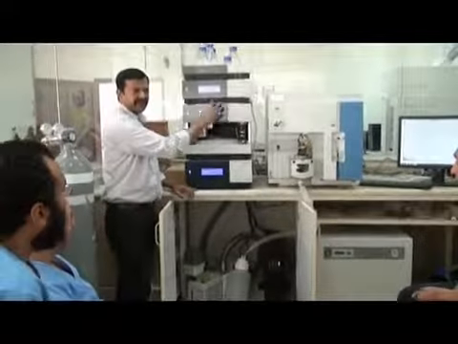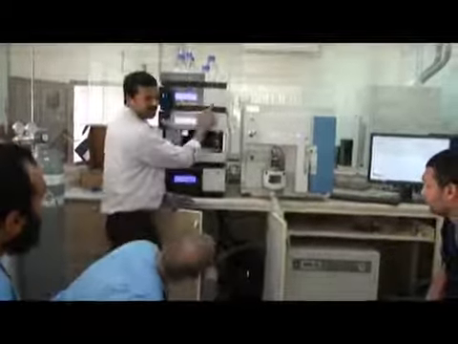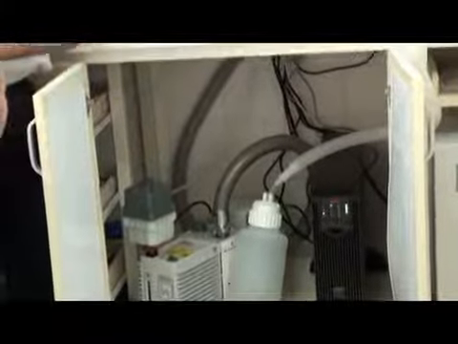Here the liquid is coming, so there is a waste also. This is the waste line. When we do purging, the liquid will come from here. This waste line I connected to another bottle. Take care of this bottle. When it is full, please throw it away and put it back.